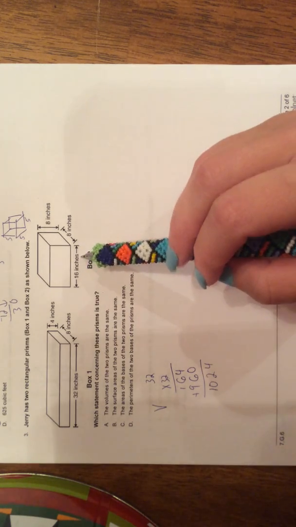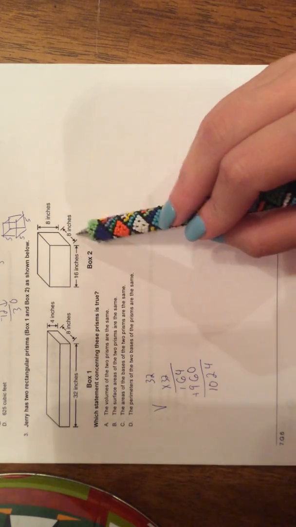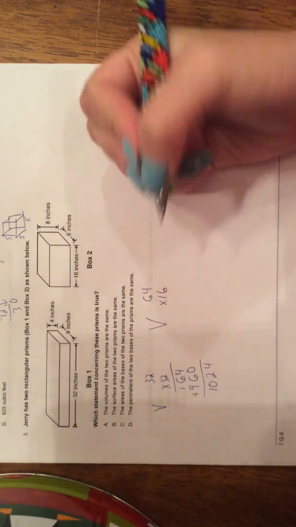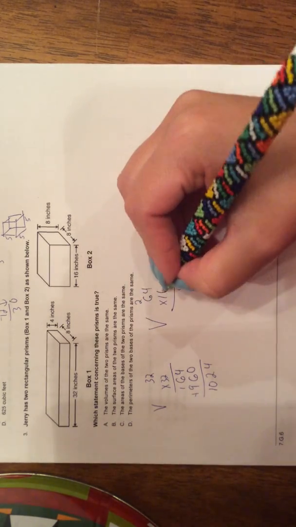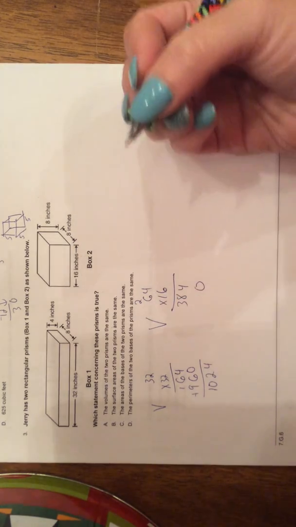So to find the volume of this one, we would do 16 times 8 times 8. So I know that 8 times 8 is 64. So we would do 64 times 16, and this again is for the volume for answer choice A. 6 times 4 is 24. 6 times 6 is 36. Plus 2 is 38. Add your 0 for your placeholder.